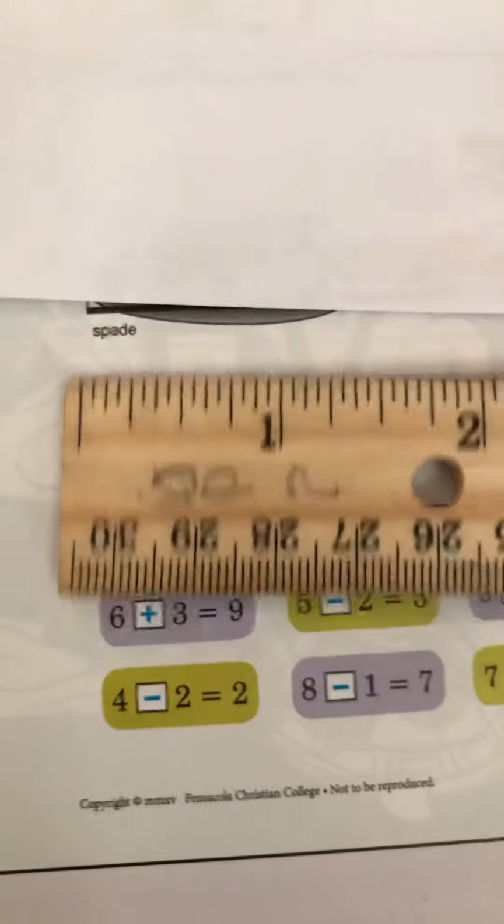Okay, so you're going to line the beginning of your ruler up. Make sure you're using the correct side. The beginning of the ruler goes up to the beginning of their line, and then follow it across. Number 3, you need to figure out, did they add or subtract to get the answer?